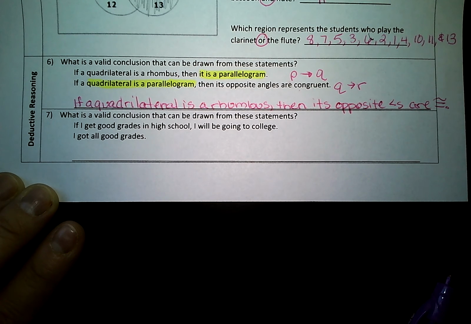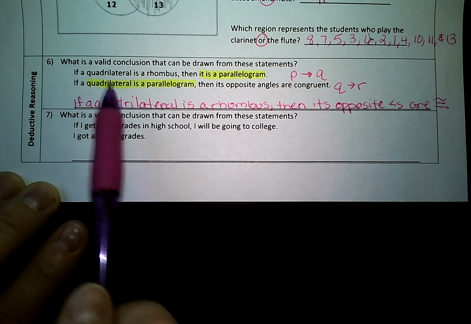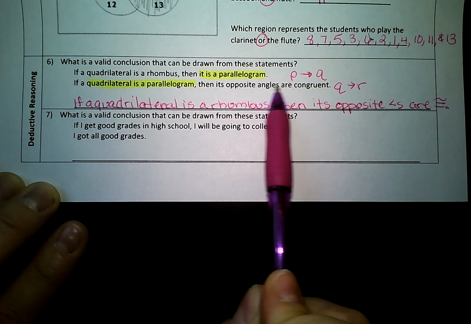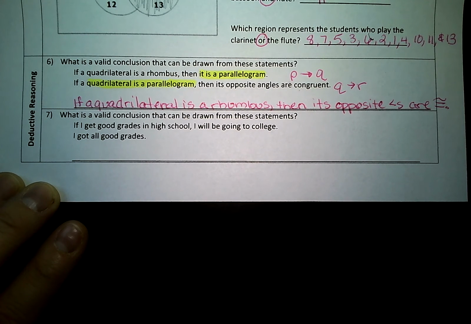Let's read through my final statement. If a quadrilateral is a rhombus, then its opposite angles are congruent. Let's read the whole thing and see how it all flows. Statement 1, if a quadrilateral is a rhombus, then it's a parallelogram. If a quadrilateral is a parallelogram, then its opposite angles are congruent. Therefore, if a quadrilateral is a rhombus, then its opposite angles are congruent. In our final statement, I've connected the original hypothesis to the second statement's conclusion. This is the law of syllogism.